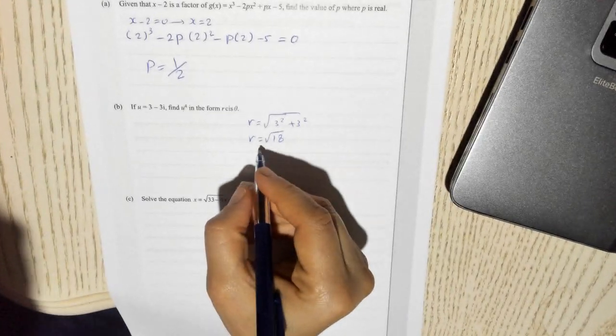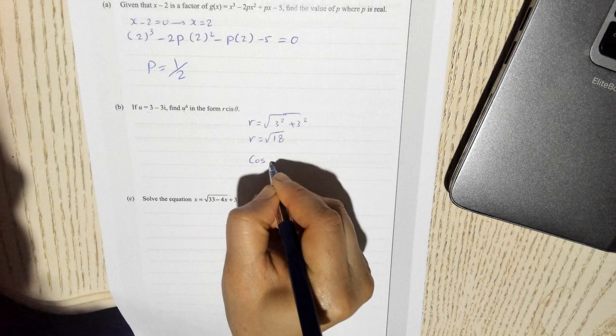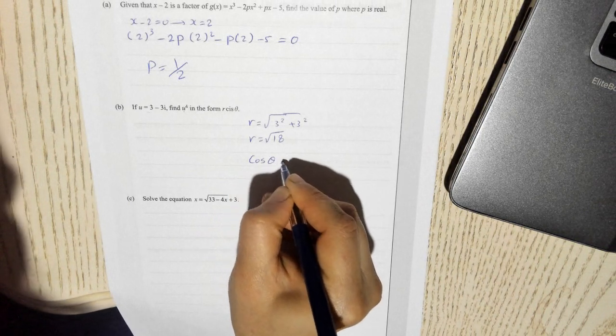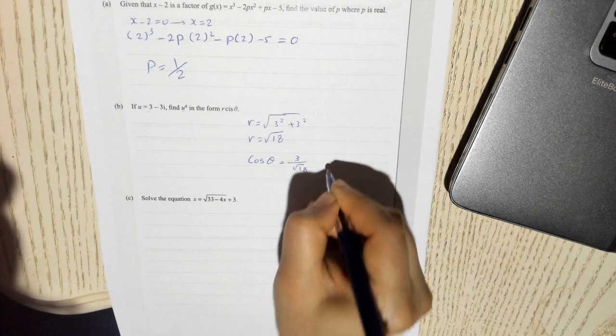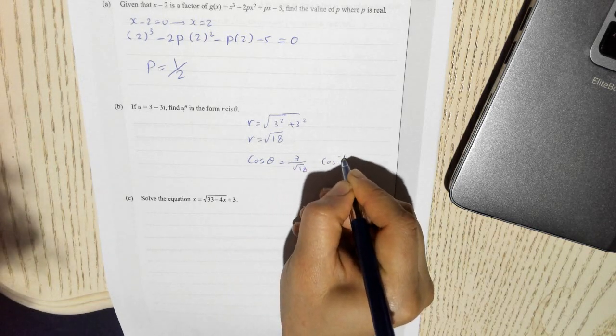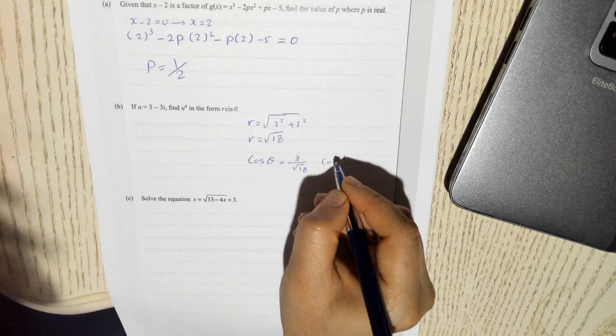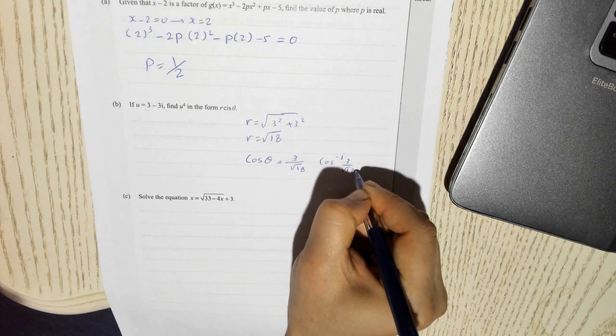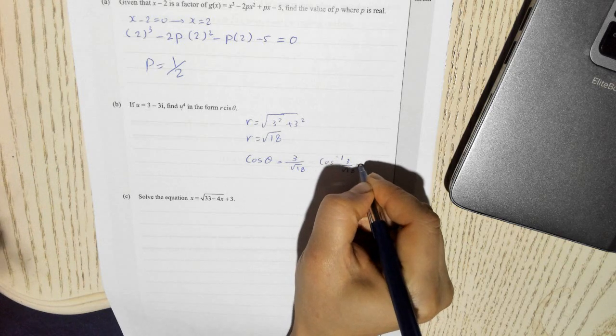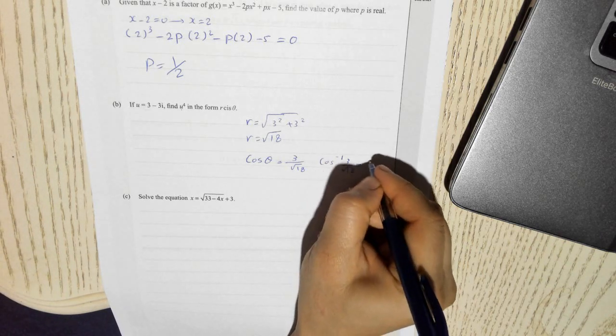Now the theta: cosine theta should give me 3 over square root of 18. So cosine inverse gives me the theta as negative pi over 4.